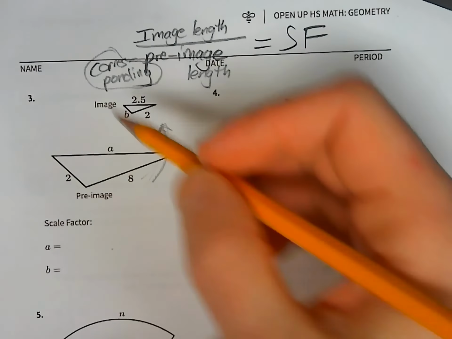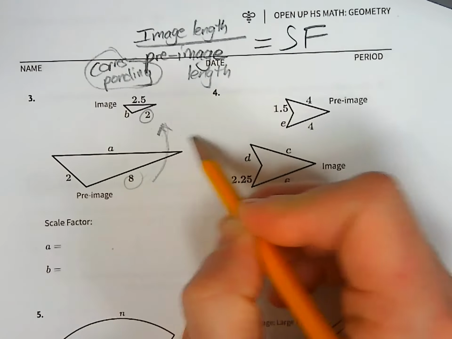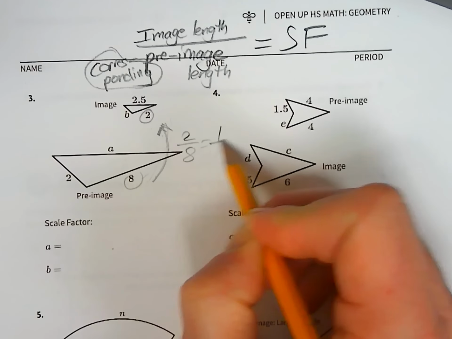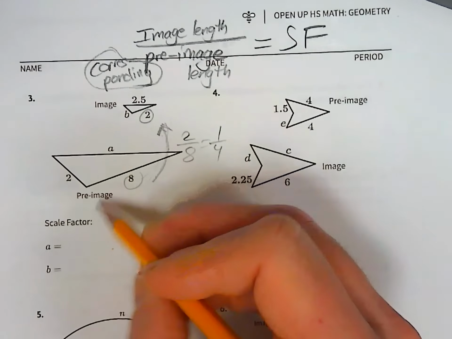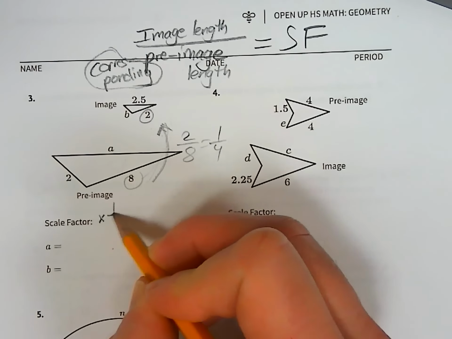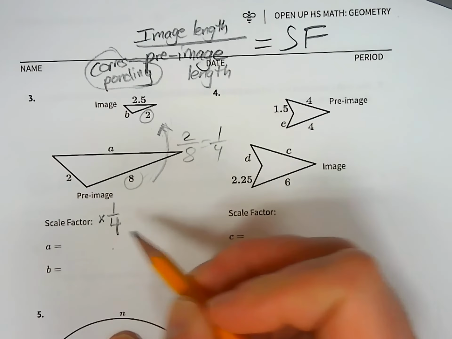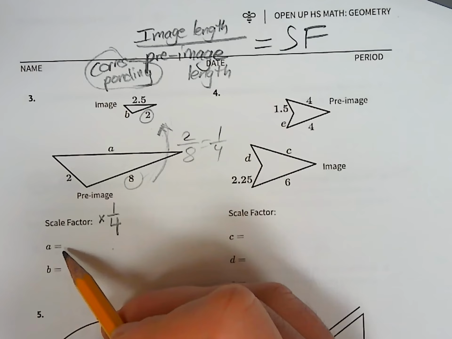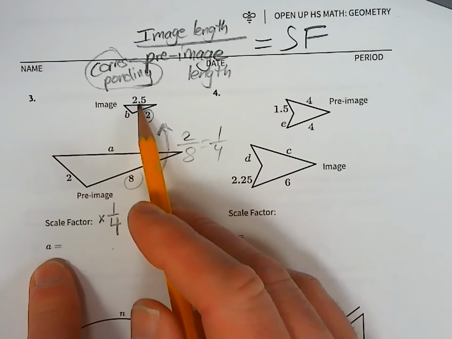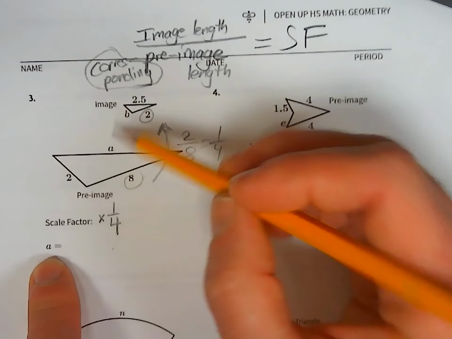Okay, now this is the image. 2 divided by 8. 2 divided by 8 is 1/4. It got smaller. It shrunk down times 1/4 portion. The Force Awakens reference. All right, so 2. Ooh. Okay, now this is interesting.